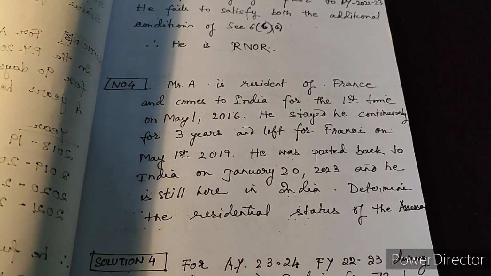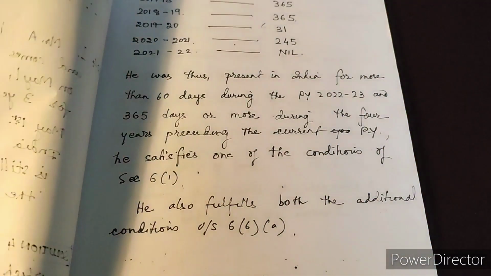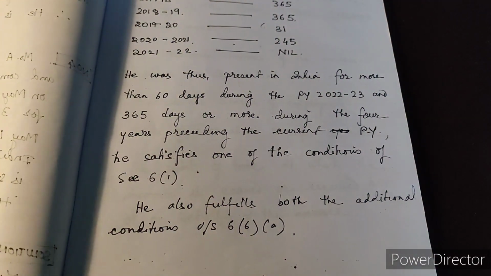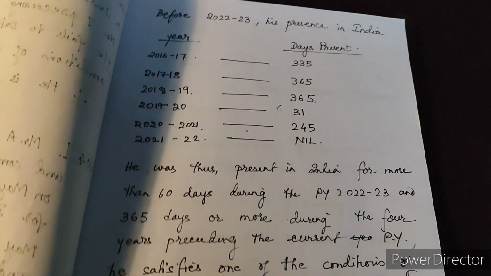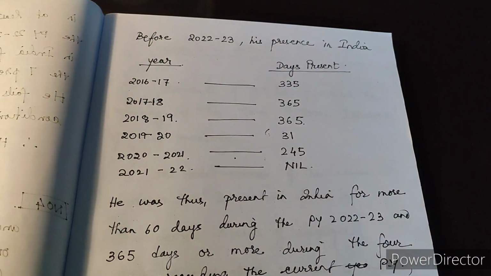Now for the assessment year 23-24, the financial year is 22-23, during which Mr. A was in India for 72 days. Now how do we know the 72 days? You have to calculate. Can you see it? So you see, before 22-23 his presence in India was.